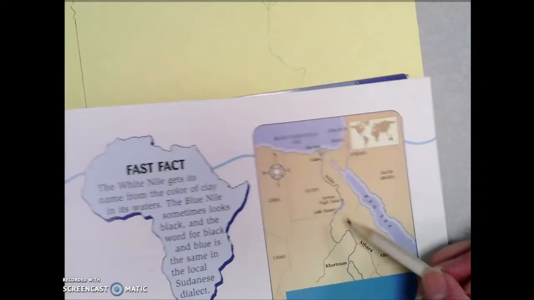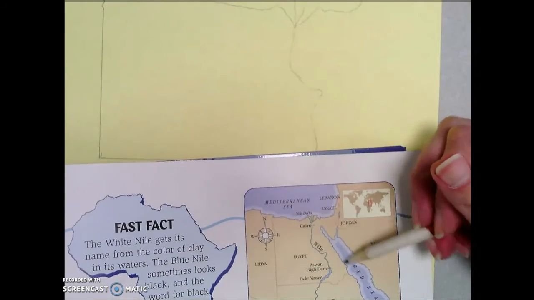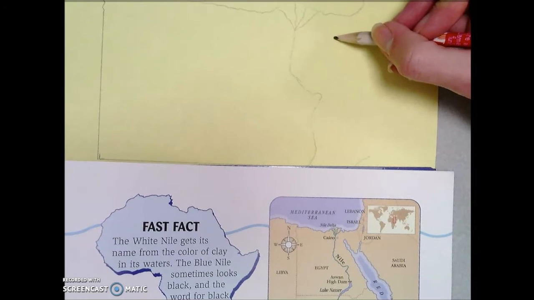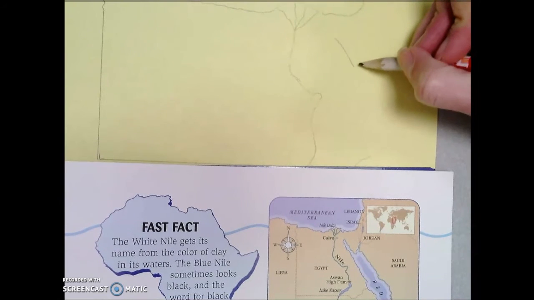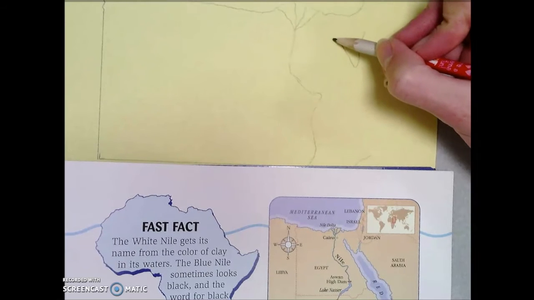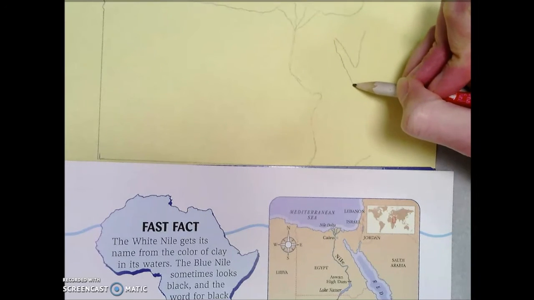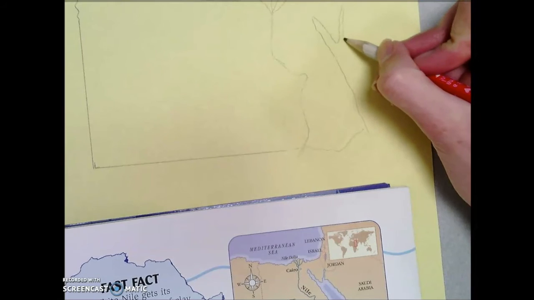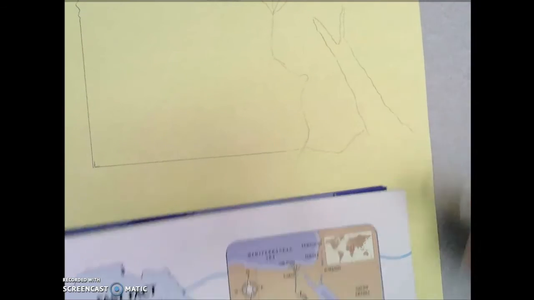Adding the rest of my border of Egypt on the other side of the Nile. And then I'm going to add in part of the Red Sea. The Sinai Peninsula sits right there in the middle of the Red Sea. So I'm going to add just a rough sketch of where that will look like.